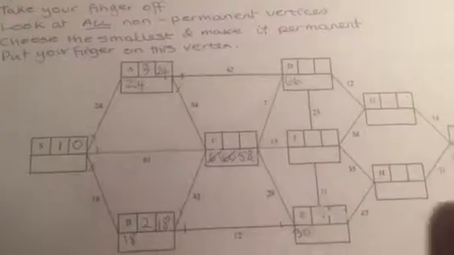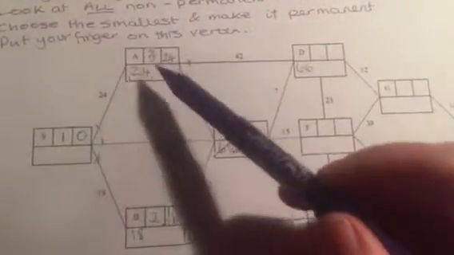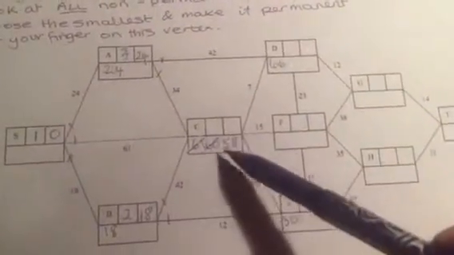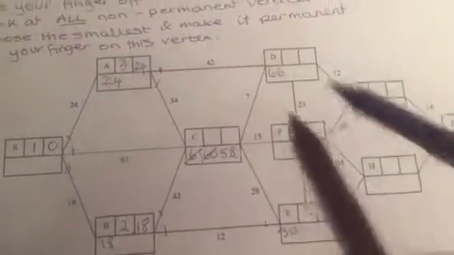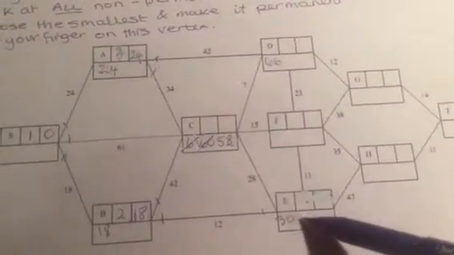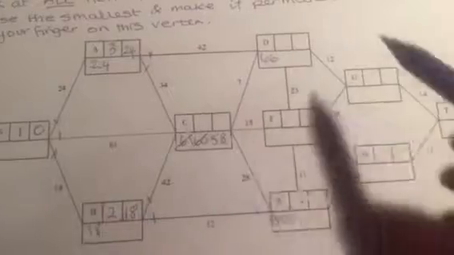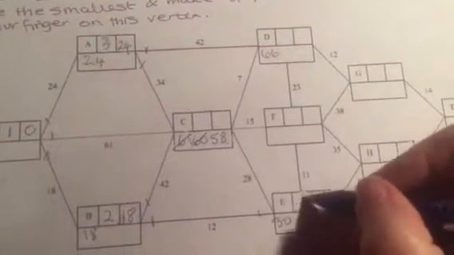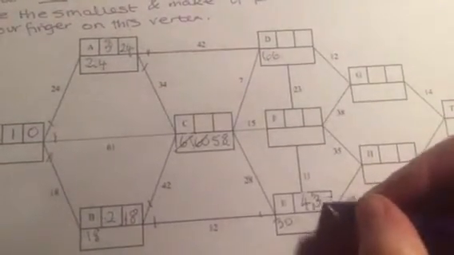So I take my finger off and look at the whole thing. I've got a permanent, permanent, a permanent. I've got a 58, a 30 and a 66. So I choose the 30. I'm up to labelling number 4 and it's labelled as 30.